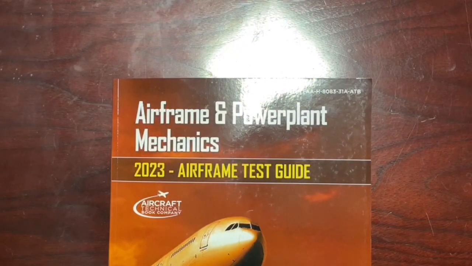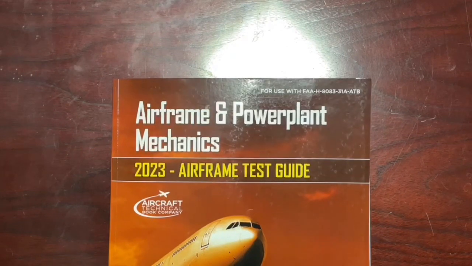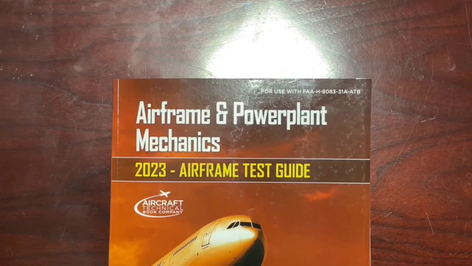Hello, my name is Mike, and I am reading through study guide questions for aircraft maintenance technologies. The book that I am going through now in the chapter is chapter 1, and in chapter 1 is aircraft structures, and this is out of the 2023 Airframe test guide out of the FAA 8083 study guide. This is what the cover of the book looks like, and we'll start off with question number 1.